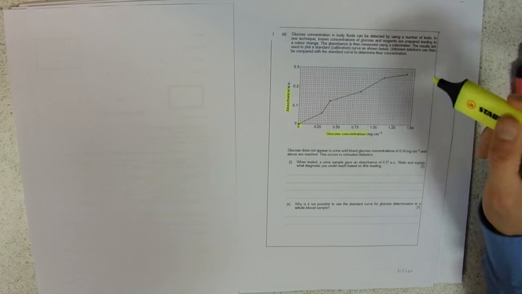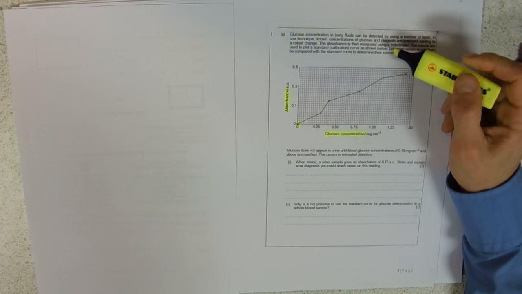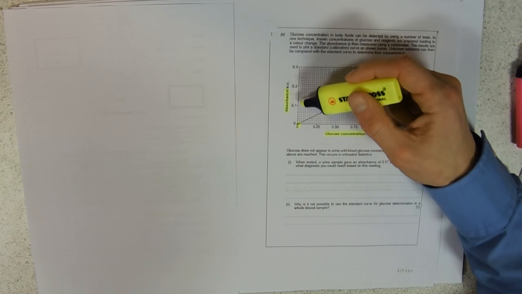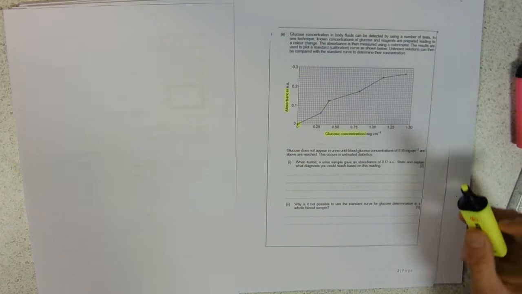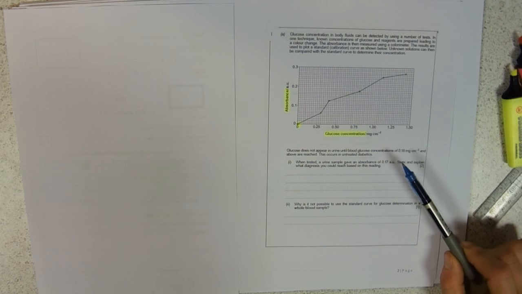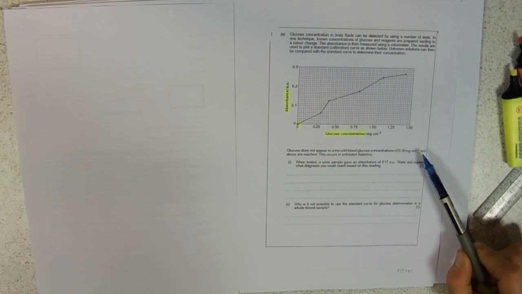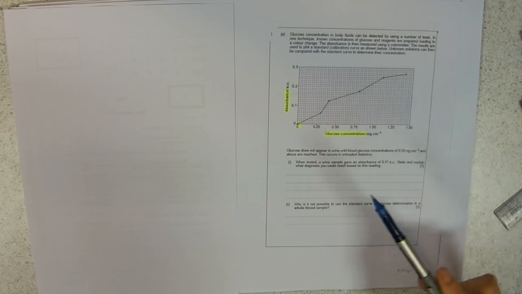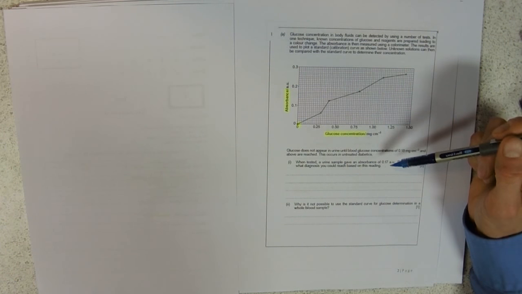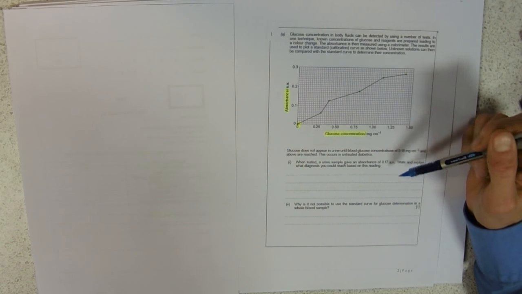With more glucose there, then the reagents, you can imagine using a Benedict's test with a red colour as a result, that will absorb some light, so the absorbance will go up. Glucose does not appear in the urine until blood glucose concentrations of 0.18 milligrams per cm cubed, and that's to do with diabetics. When tested, a urine sample gave an absorbance of 0.17. State and explain the diagnosis.